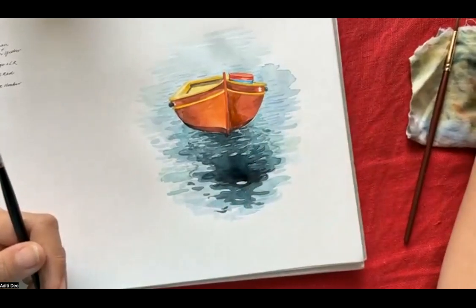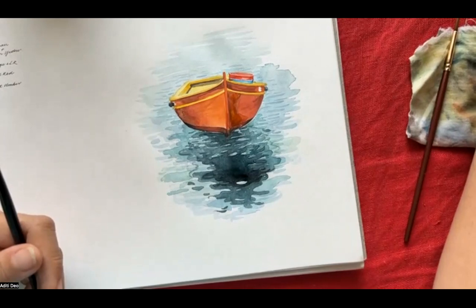What does it say? A-E-A-N something O-I. Oh God, what is this?